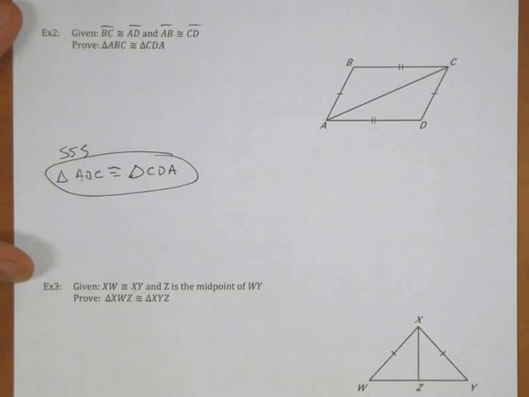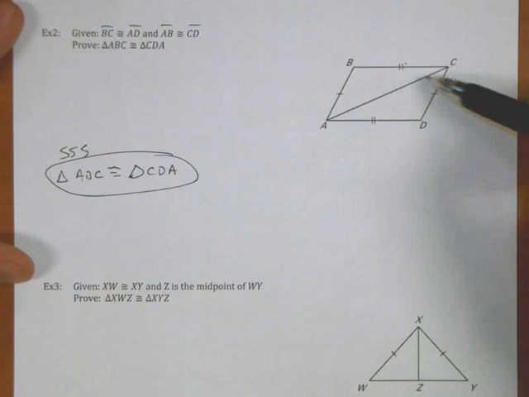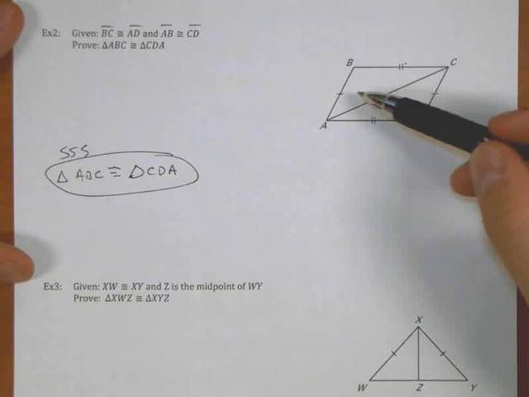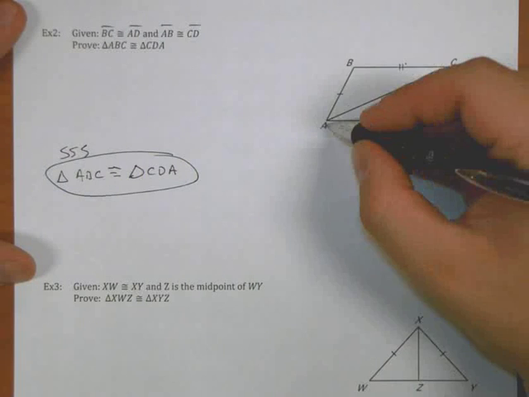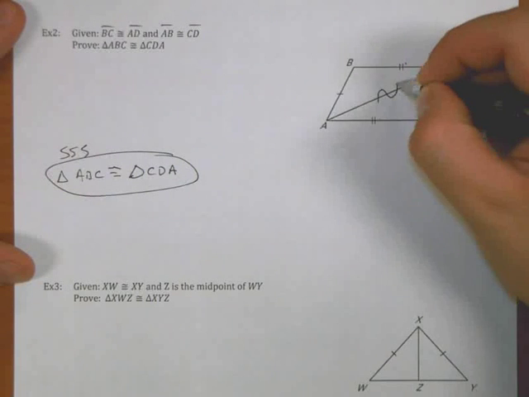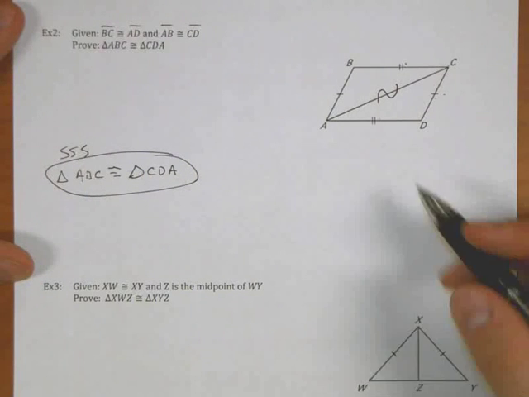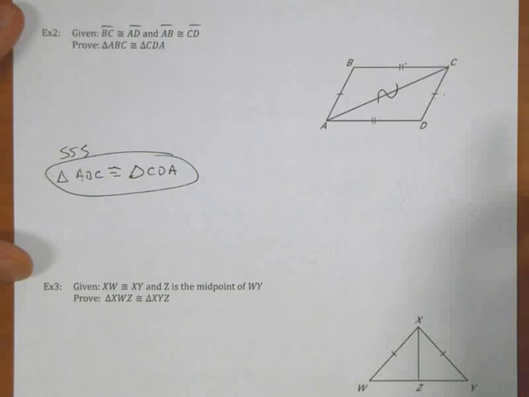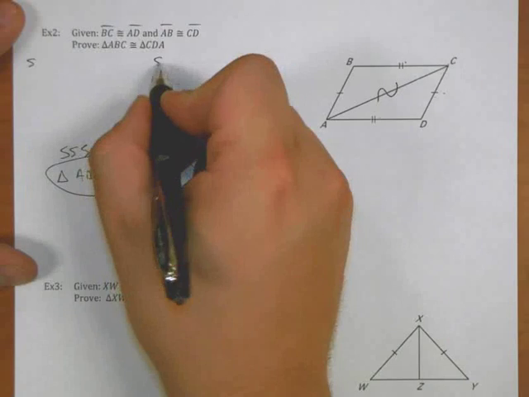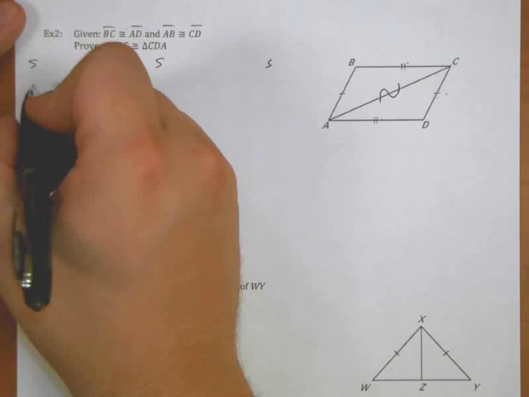The only possible theorem I have is side, side, side. So I need to be able to explain why I have 3 pairs of congruent sides. Well, I have 2 pairs, and again, I have a shared side. So I have a congruent third pair here. I'll draw a little squiggly line through them to know that that's a shared side. So my proof map is going to look very similar.